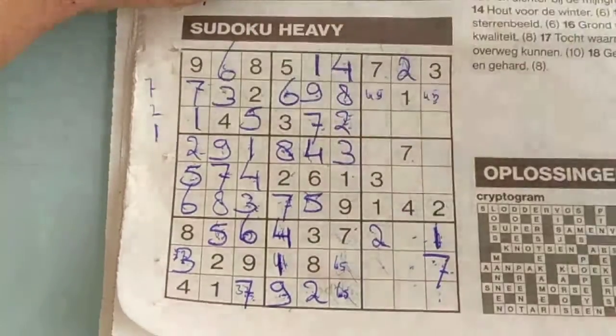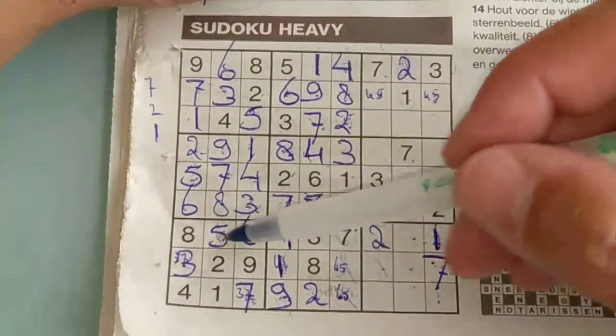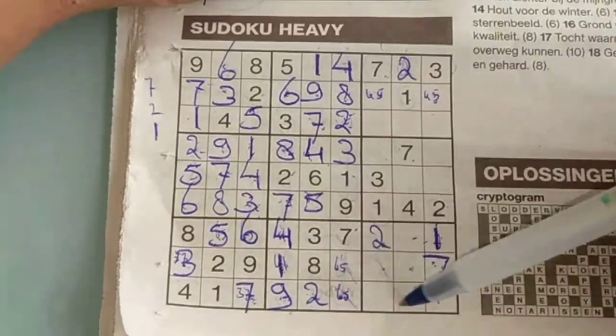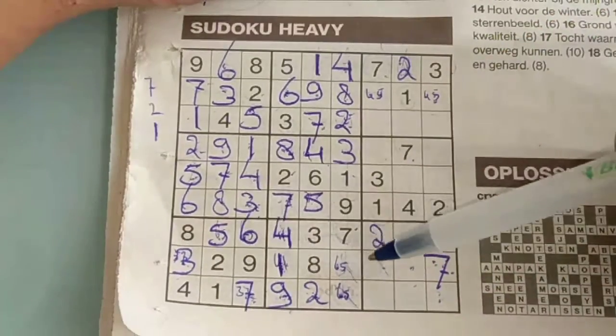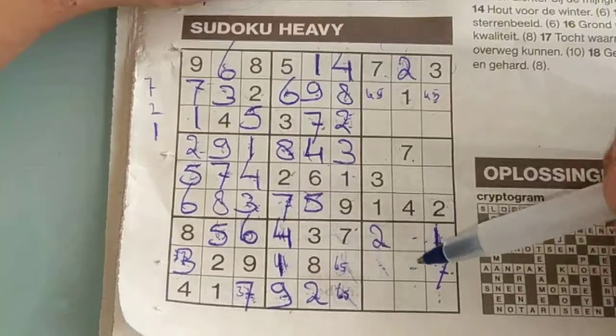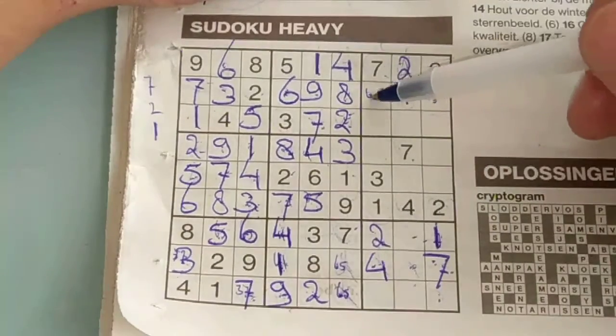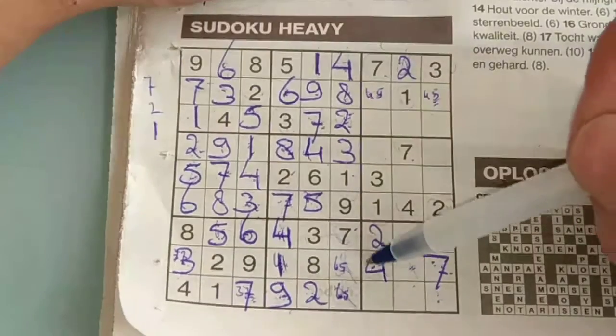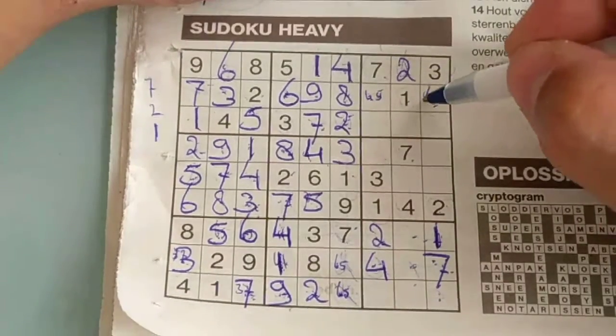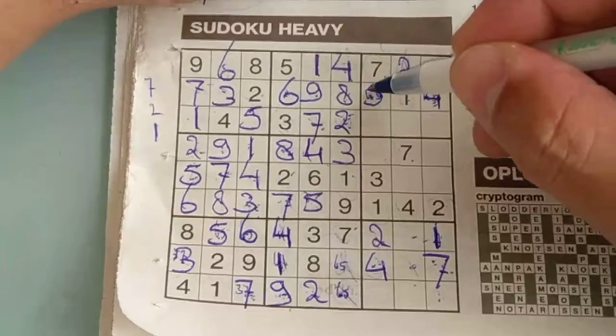Yes, alright. We have a 4 in this row, 4 in the last row, so in the row between, the only 2 places for the 4 here or there, but I see here 4. No 4 there, 4 should be here. 2 numbers left, the 4 and the 5. Now we have a 4 here, so no 4 there. 4 should be here, and the 5 goes there.